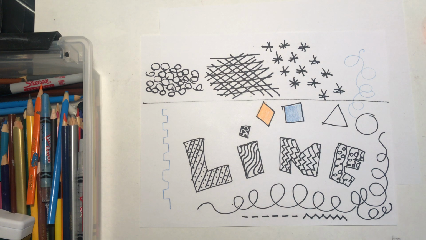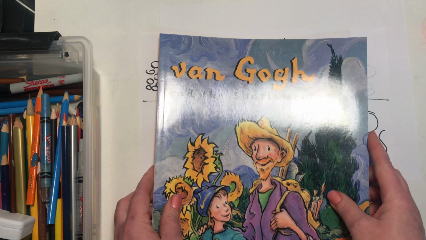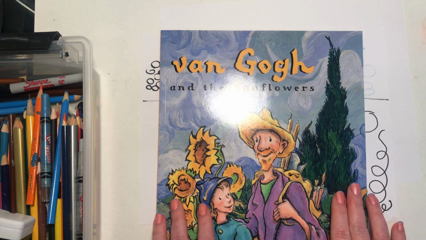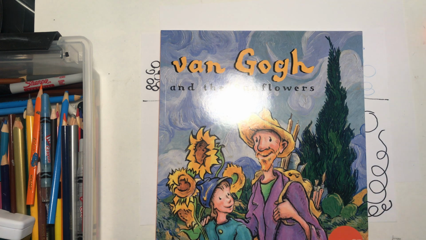Today's project is inspired by artist Vincent van Gogh. Many of you heard about this artist in our classroom. We will look at his work called Flowerbeds in Holland. It shows beautiful rows of tulips growing in Holland.